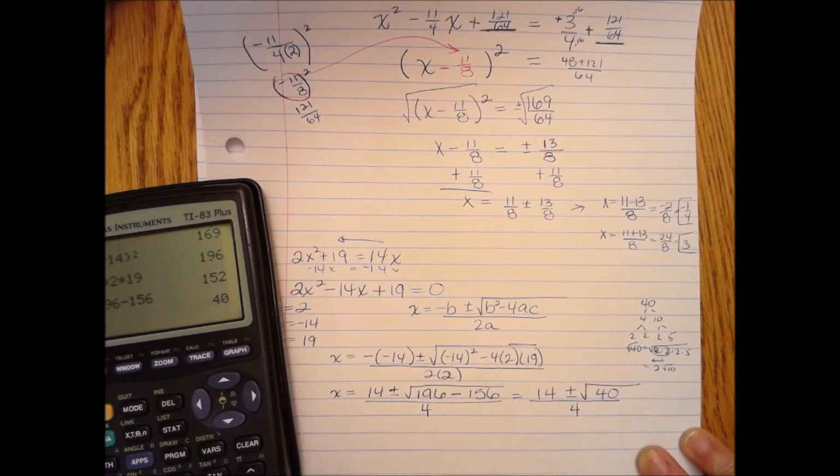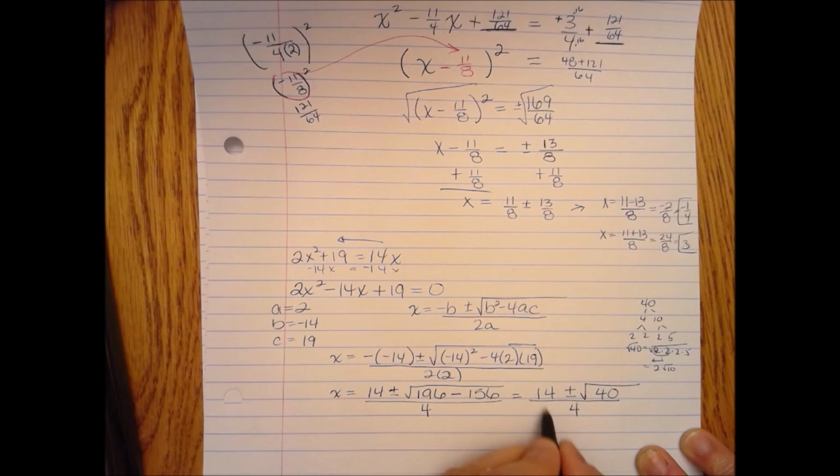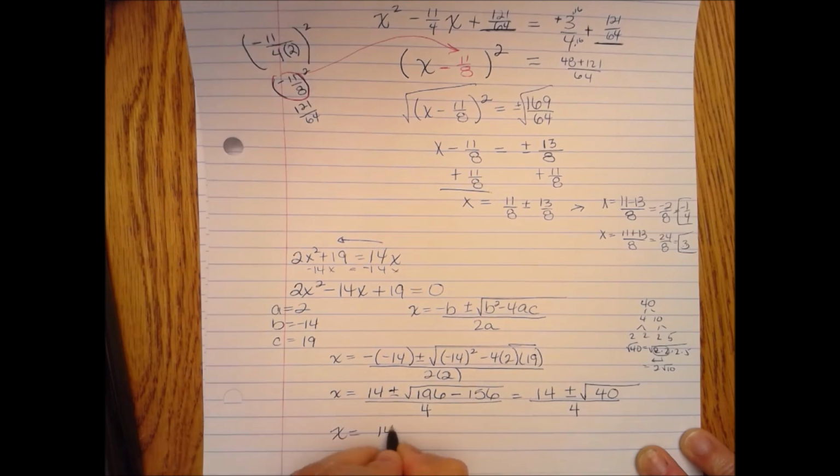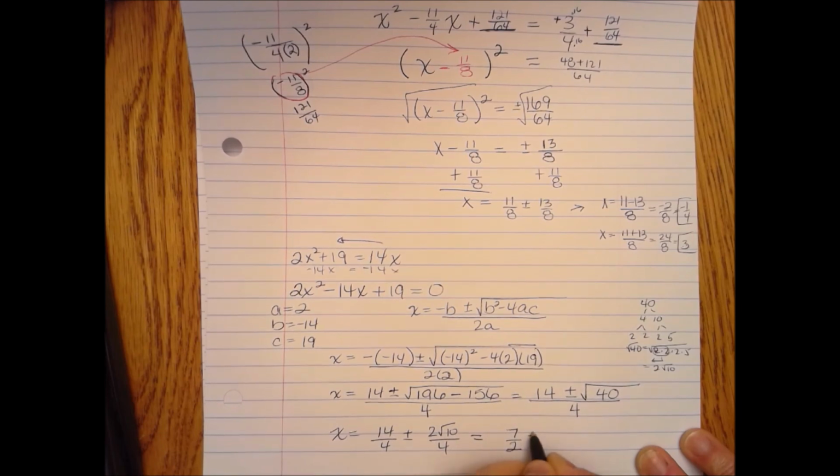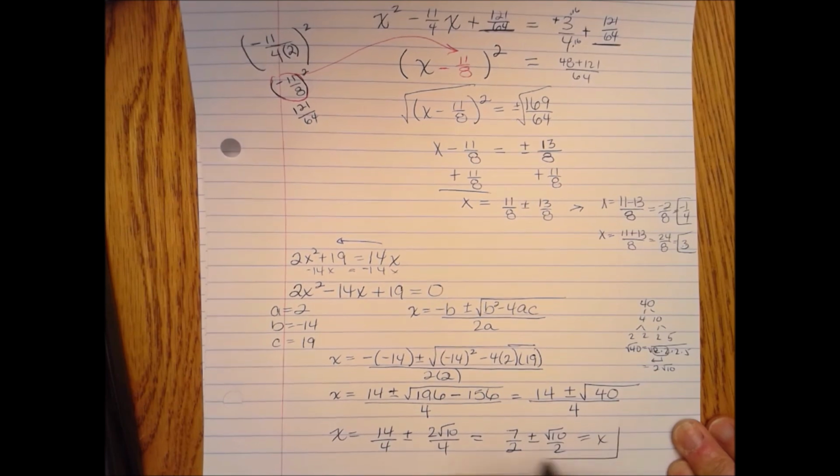I'm going to rewrite that and split this. x equals 14 over 4 plus or minus 2 radical 10 over 4. I see that these both have a 2 in them. So I get 7 over 2 plus or minus radical 10 over 2. Notice how the denominator is rationalized already. And that is my solution for x.